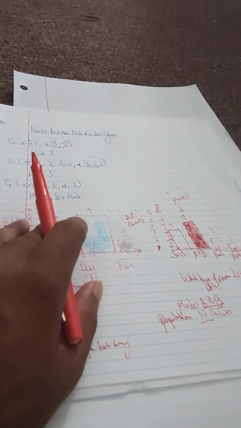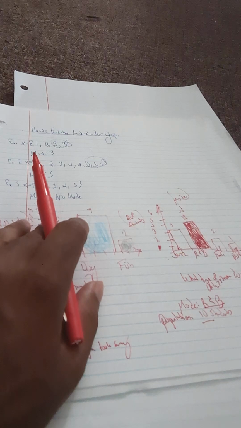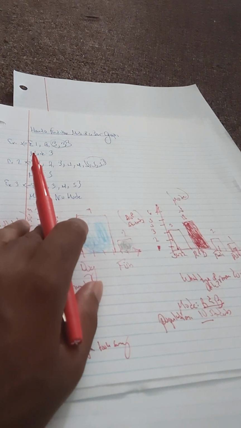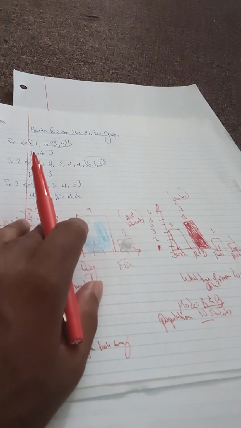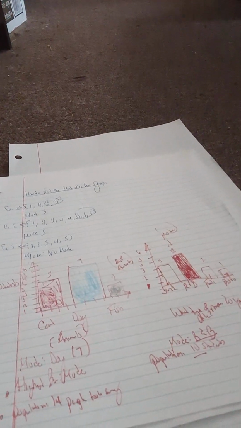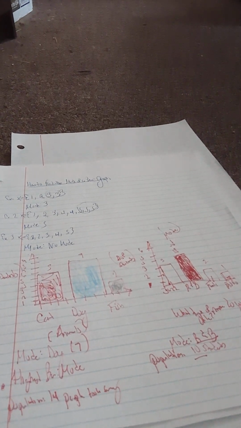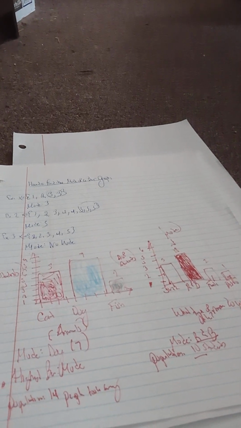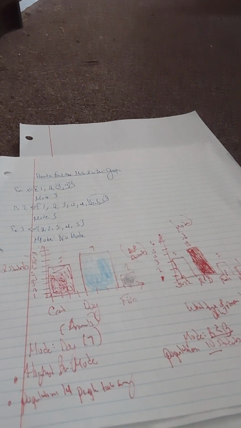Now, there's some questions that may say something like, they don't give you the bar graph, right? They'll actually give you the information, like cat, dog, fish, and then they would ask you to make the bar graph, right? There are questions like that too. In that case, you would just create the bar graph, and then from there you just find the mode.